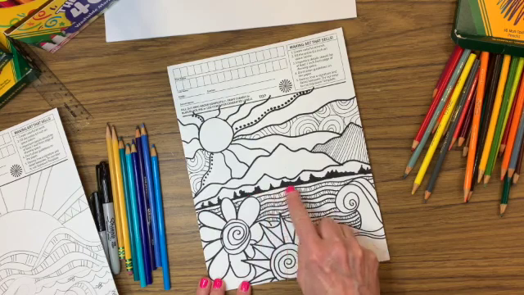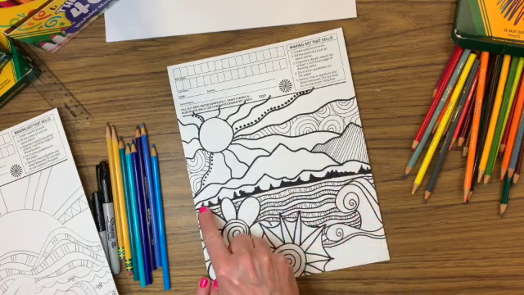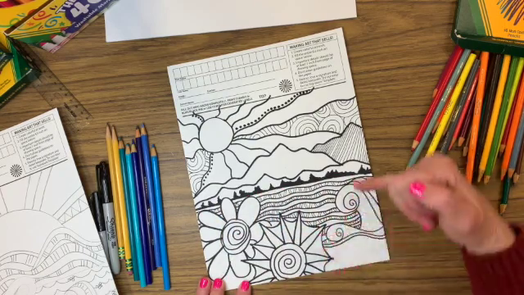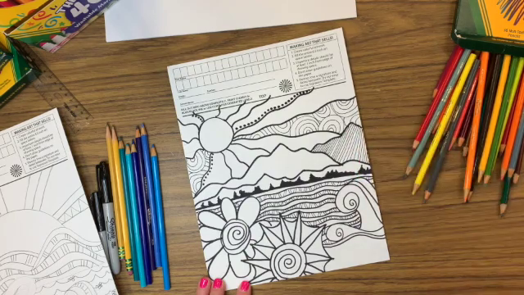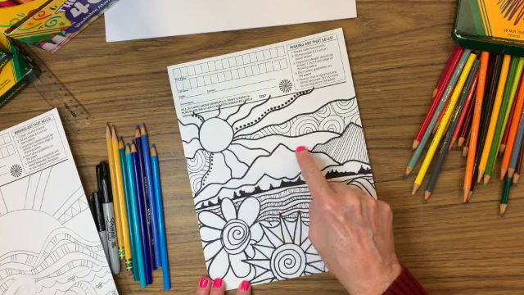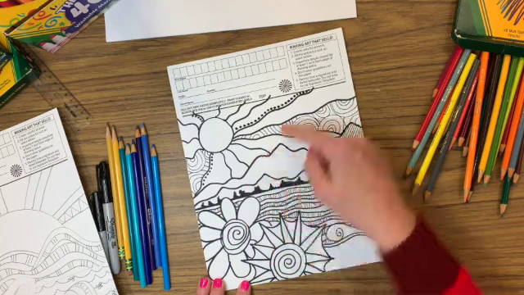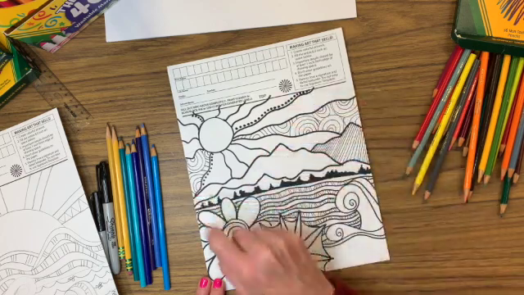What I've done here is kind of fun. This is a tree line. This is a silhouette of a tree line. So that's where my middle ground begins. And this would be our horizon line, just for those of you who know what I'm talking about. The horizon line where the sky and the earth meet, that would be right there.